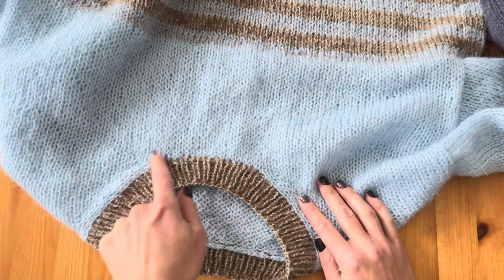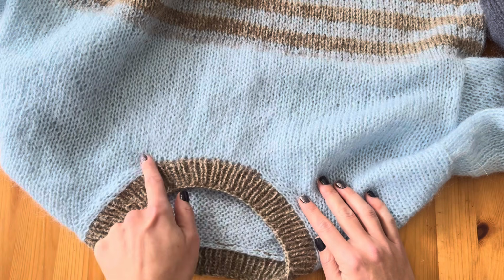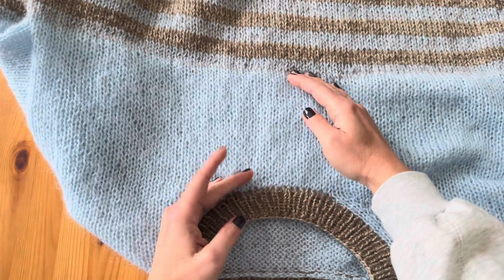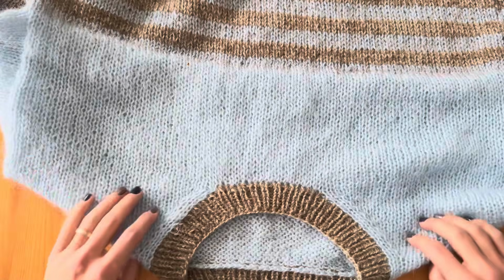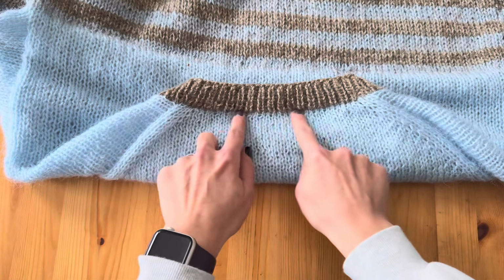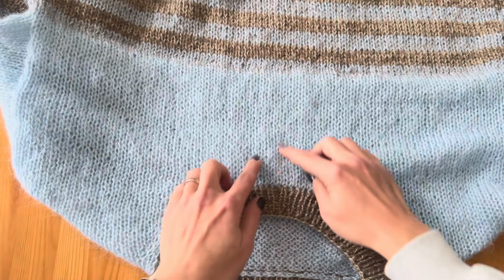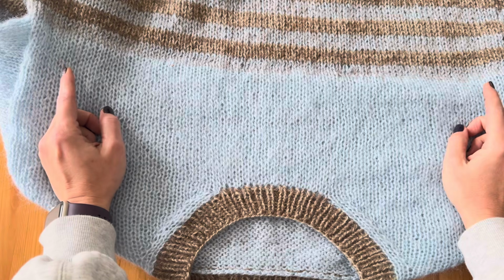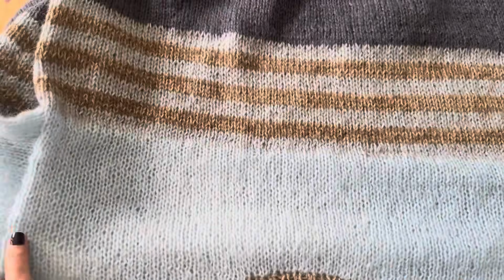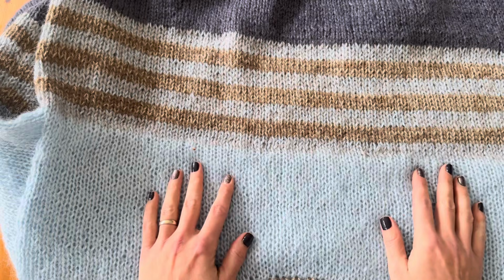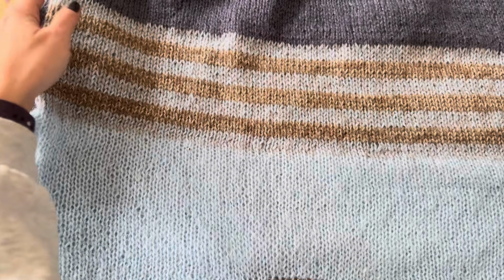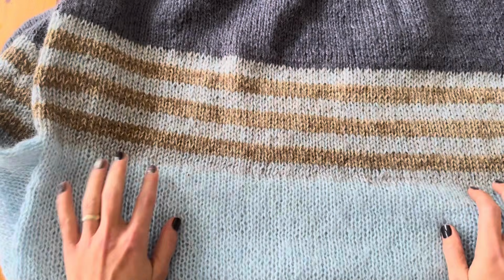I now personally think that I should have increased less, to leave a little bit more stitches in the middle of the neckline. Then after finishing the section with the neckline, you will go and work the other side and the other shoulder, and then cast on the missing stitches from the front, and continue to work the length up to the armpit. And then we will join in the round and begin to work the length of the sweater.